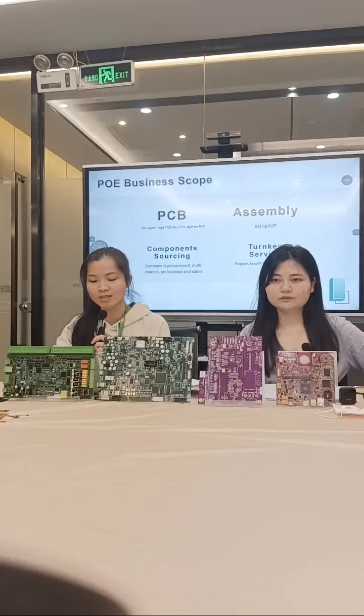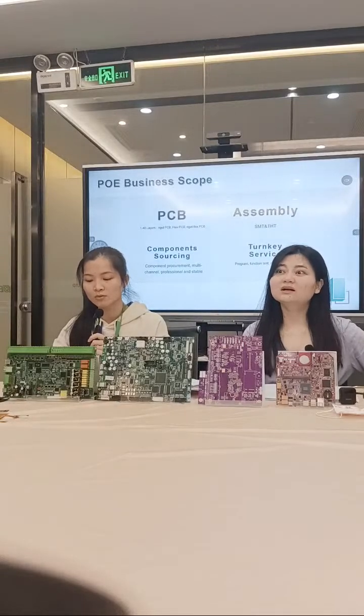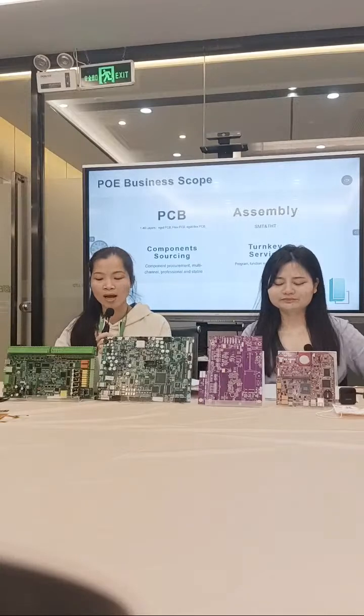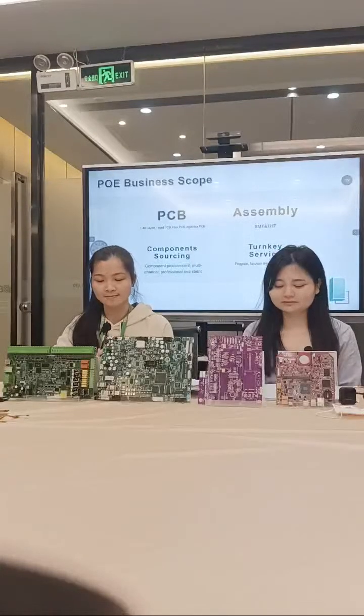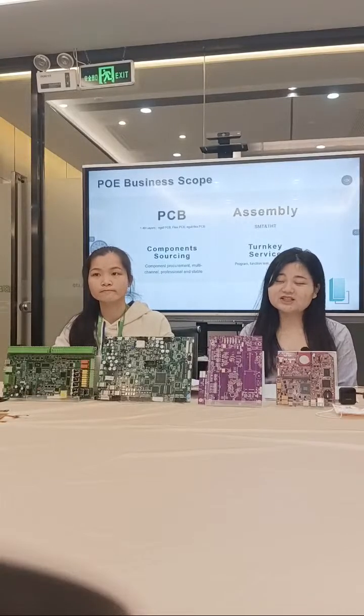The process of SMT assembly includes printing solder paste, mounting components, reflow soldering, AOI, and FAI. Next, let's talk about the advantages of SMT assembly.